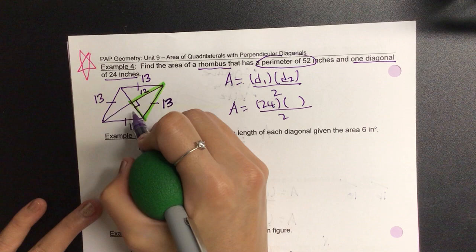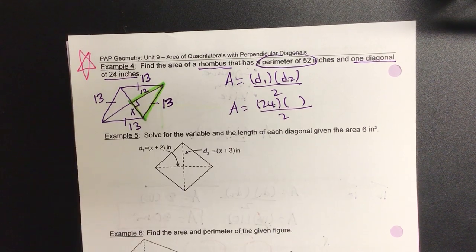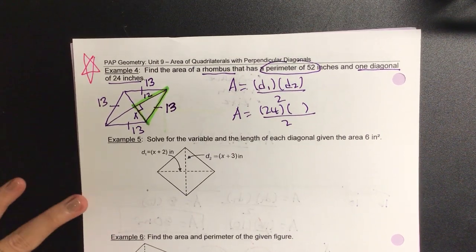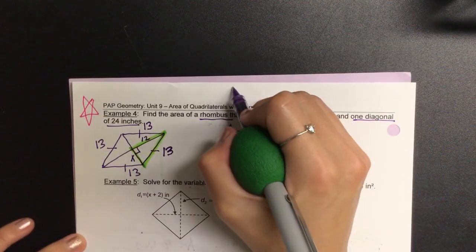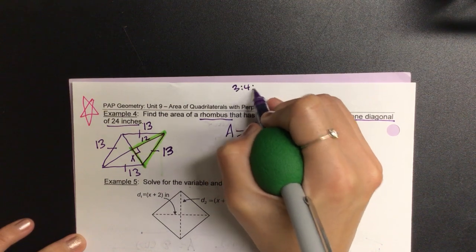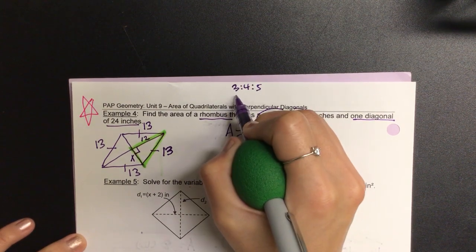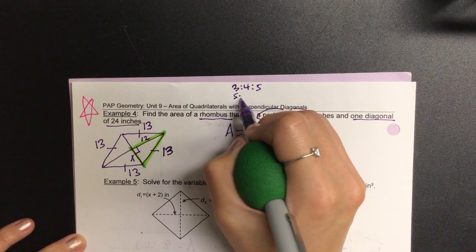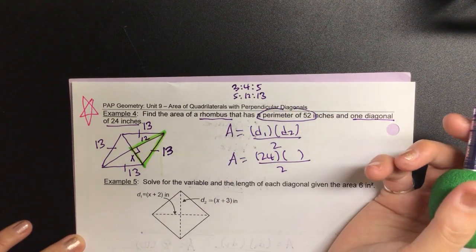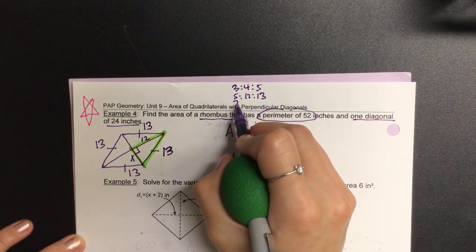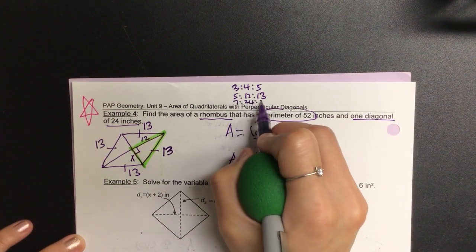If I call this one x, should I use Pythagorean on this one to find the x? Wait, isn't that a Pythagorean triple? I like the Pythagorean triple. Let's do a reminder of the triples. There's 3, 4, 5. What else is there? 5, 12, 13. And there's the other one that I asked you guys to memorize, which is a third common one. 7, 24, 25.